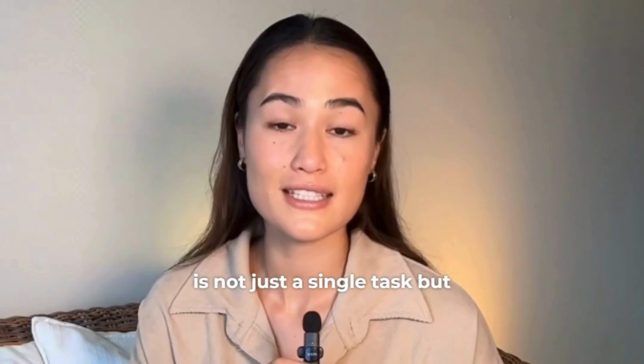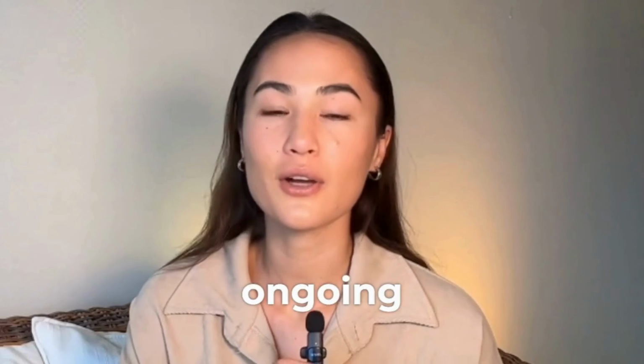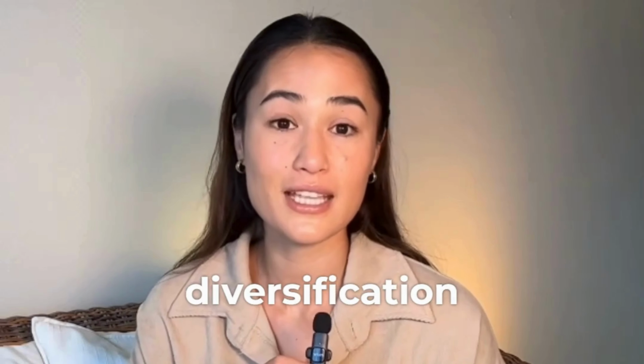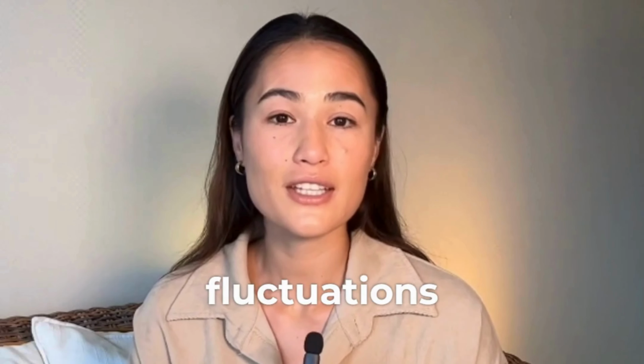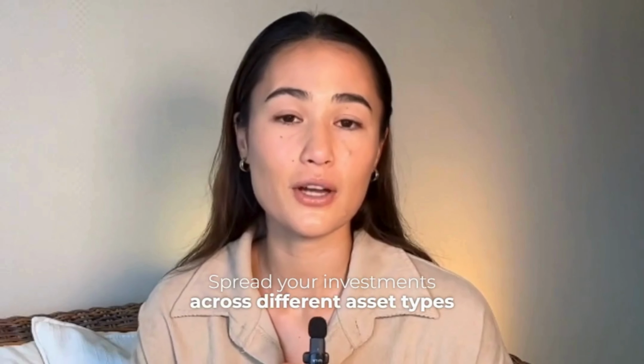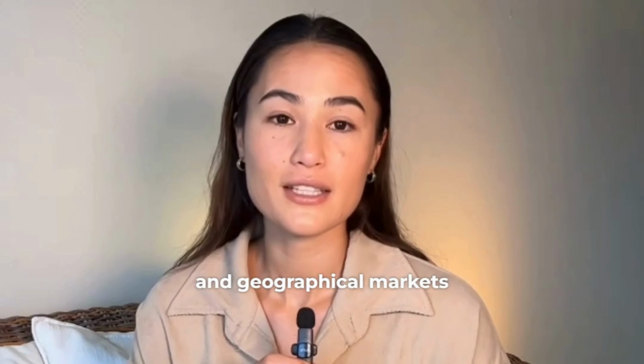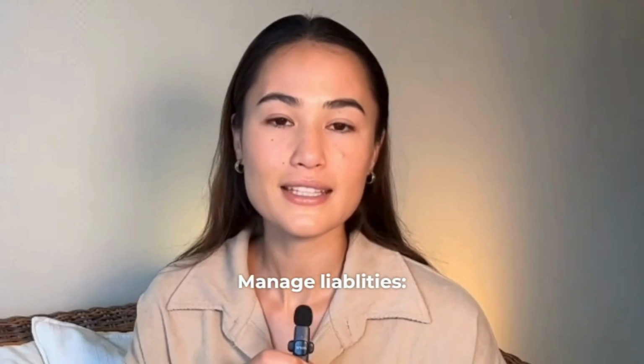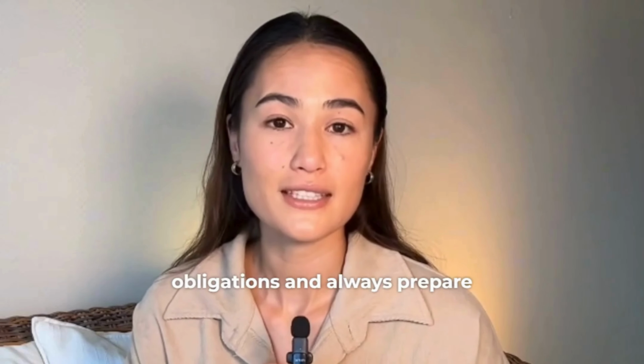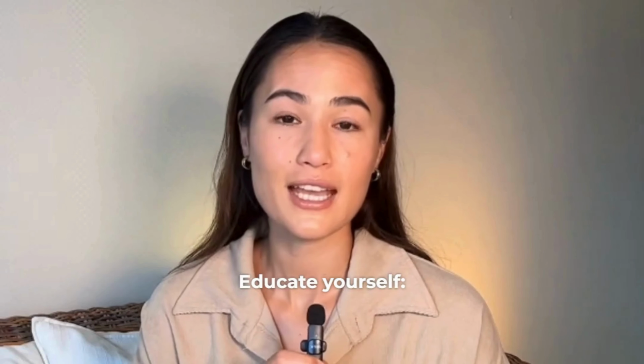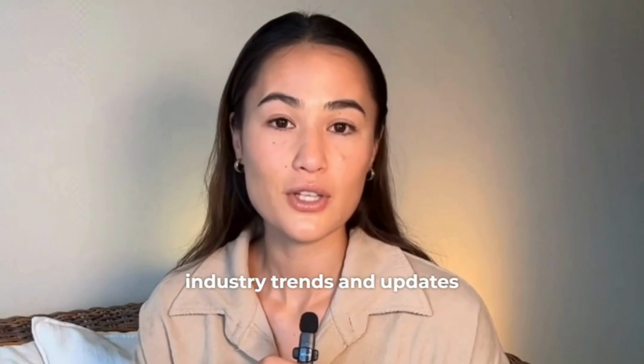In conclusion, risk mitigation in real estate investment is not just a single task, but a comprehensive, ongoing process. By focusing on diversification and effective liability management, you create a resilient investment strategy that reduces your exposure to market fluctuations and operational challenges. Remember, diversify: spread your investments across different asset types and geographical markets to reduce instability. Manage liabilities: stay on top of your financial obligations and always prepare for the unexpected. Educate yourself: always keep learning about industry trends and updates, ensuring your strategies remain relevant.